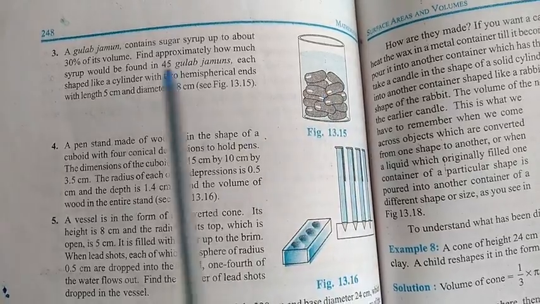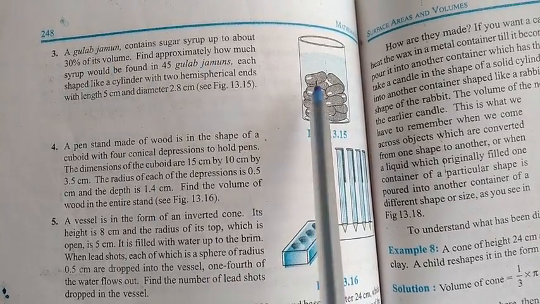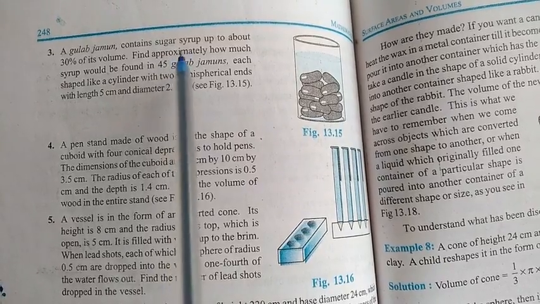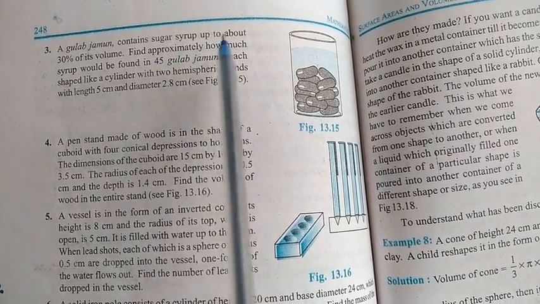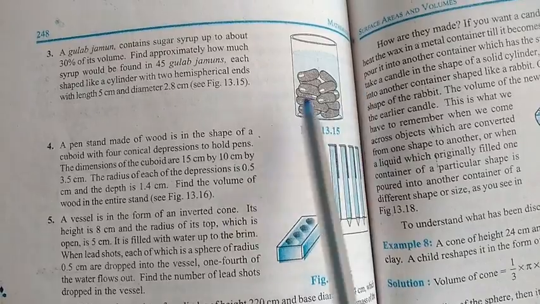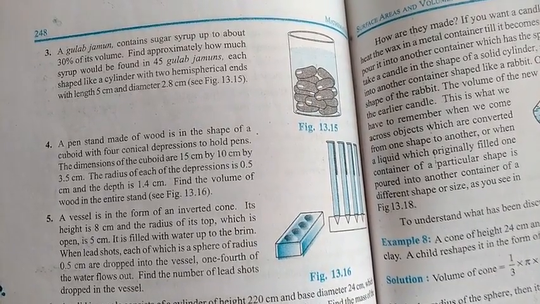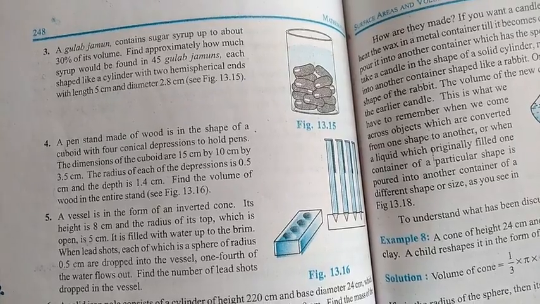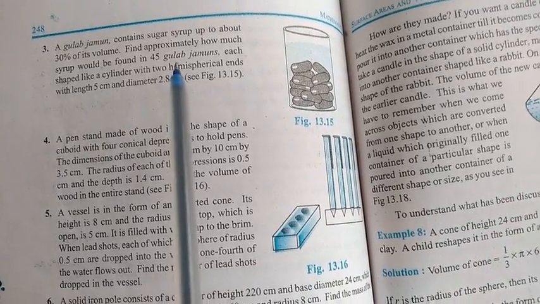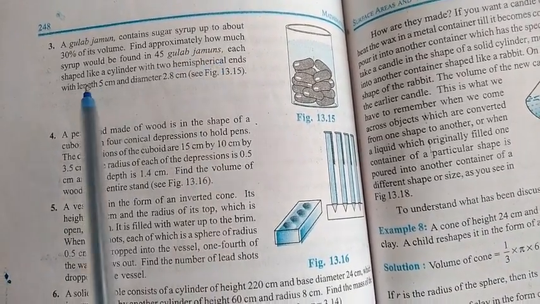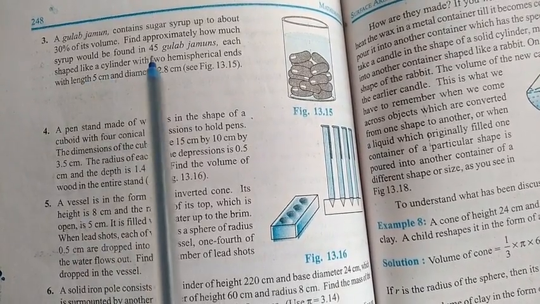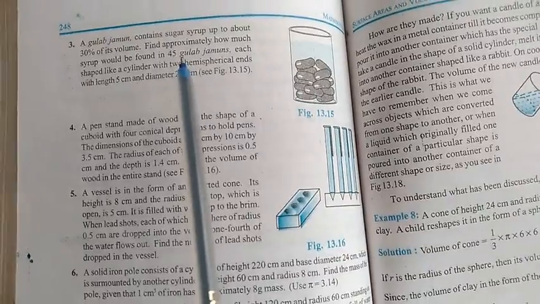In this container there are gulab jamuns. The sugar syrup is up to about 30% of its volume. Find approximately how much syrup would be found in the 45 gulab jamuns.